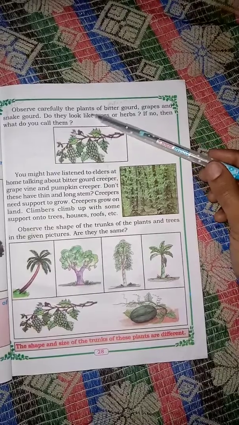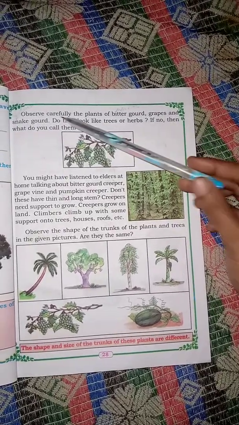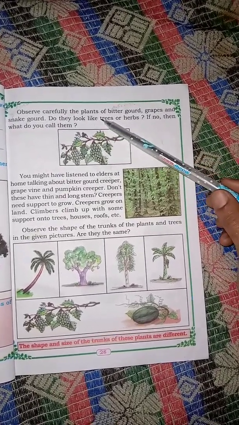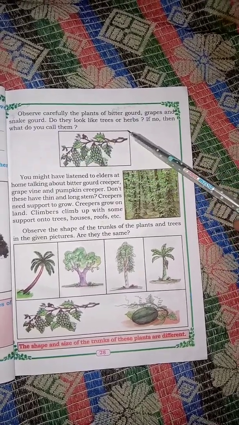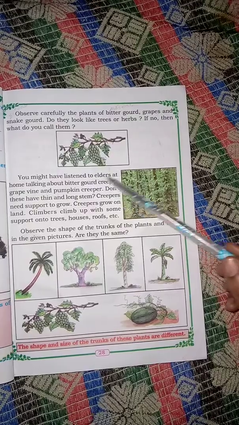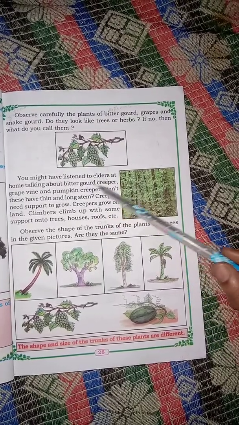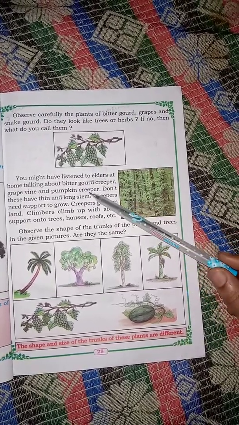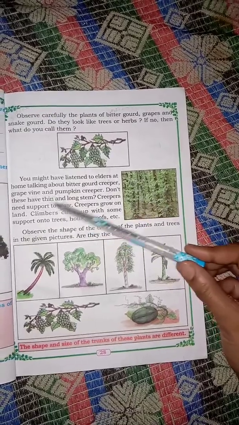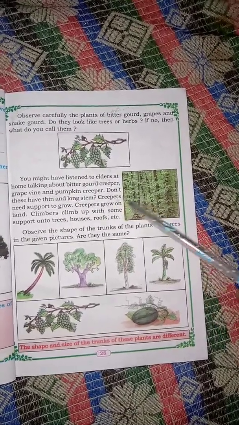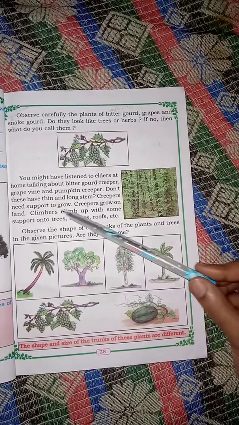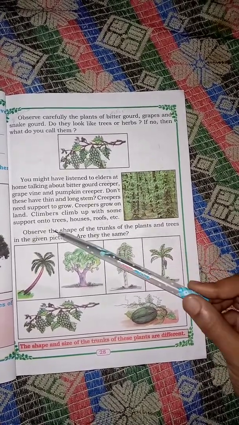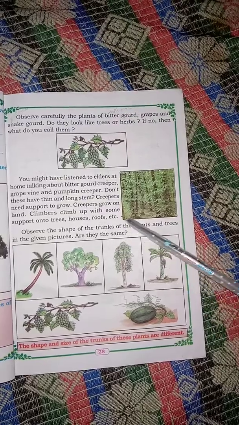Observe carefully the plants of bitter gourd, grapes and snake gourd. Are they like trees or herbs? If not, then what do you call them? You might have listened to elders at home talking about bitter gourd creepers, grapevine and pumpkin creepers. Don't these have a thin and long stem? Creepers need support to grow. Creepers grow on land. Climbers climb up with some support onto trees, house roofs, etc.